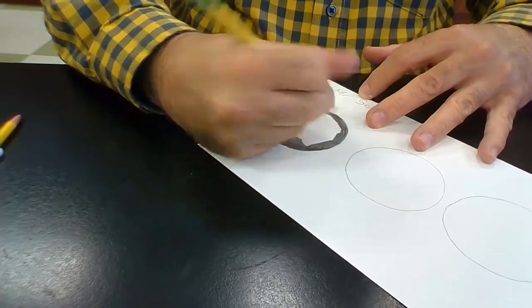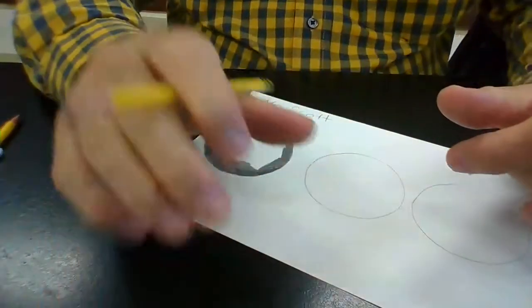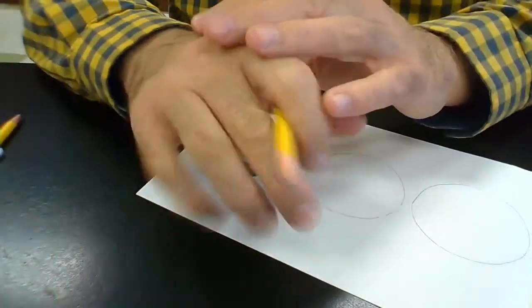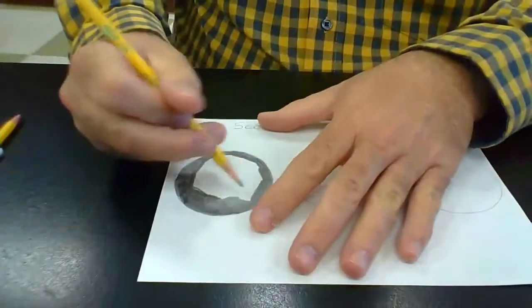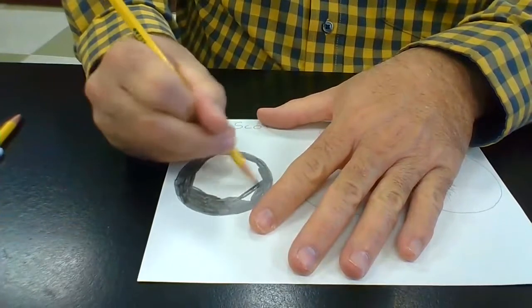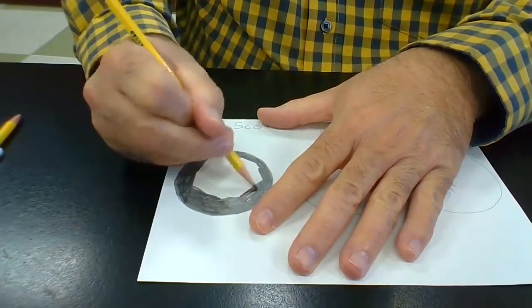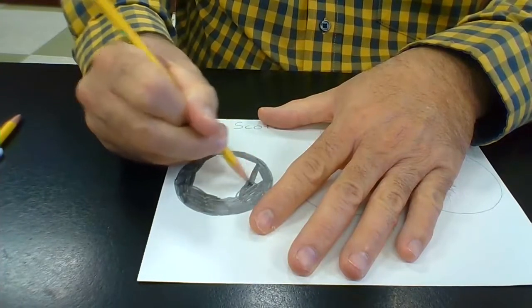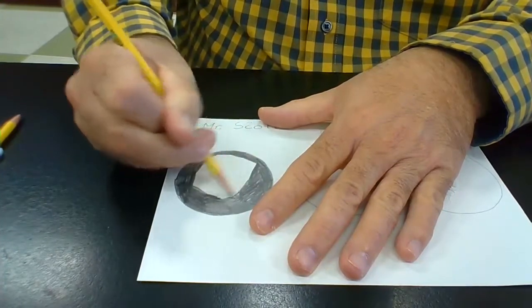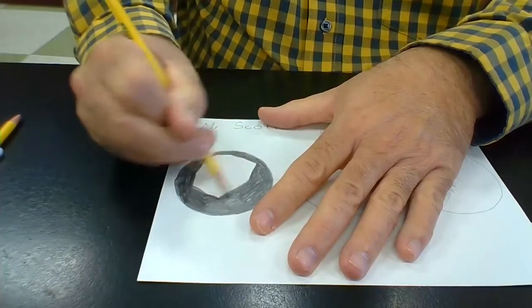When you're doing really black areas, sometimes your fingers may kind of start to hurt a little bit. If they do, just stop and take a break and then go back and fill it in, pushing down as hard as you can without breaking your pencil. We don't want to push so hard that we break our pencil, but we're pushing down. We're putting a lot of pressure on that pencil.